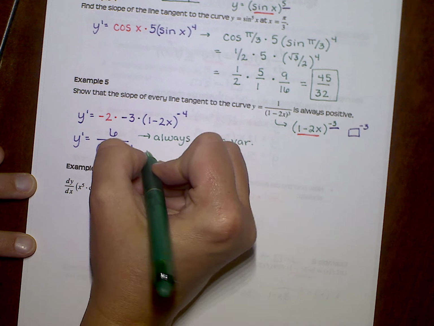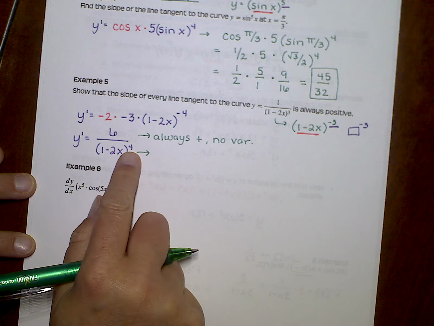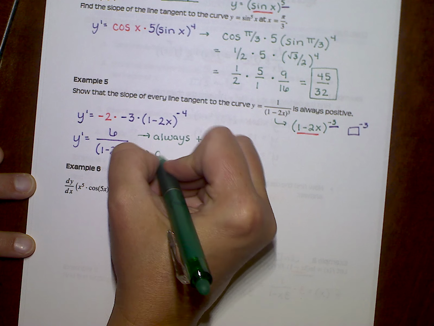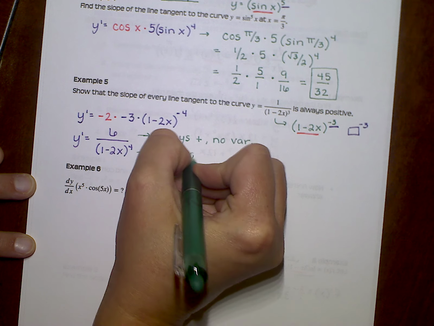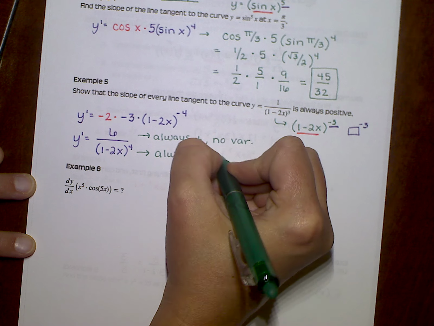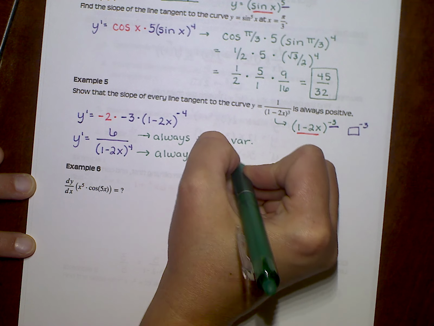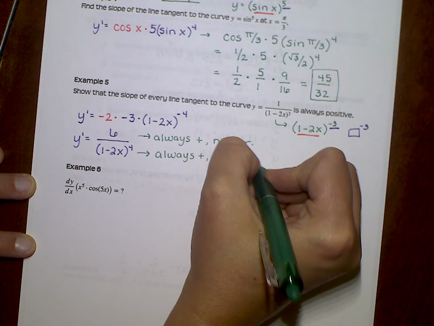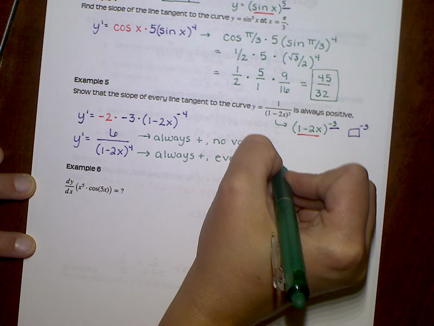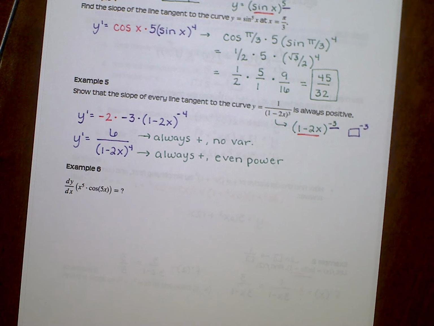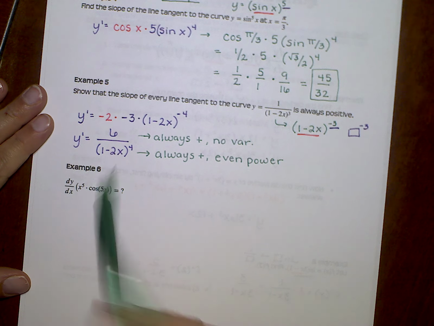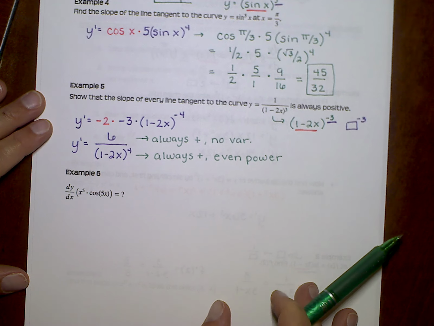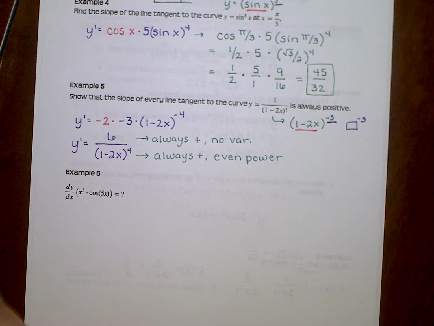On the bottom, we're raising something to the power of 4. So that's also always positive because it's an even power, right? If we raise something to an even power, it always has to come out positive because an even number of negatives would turn positive. So if this is always positive and this is always positive, then your derivative is always positive. Okay, that's kind of the point they're driving at here.